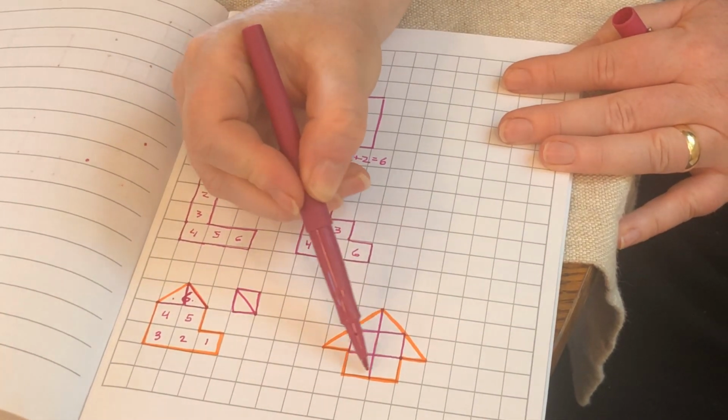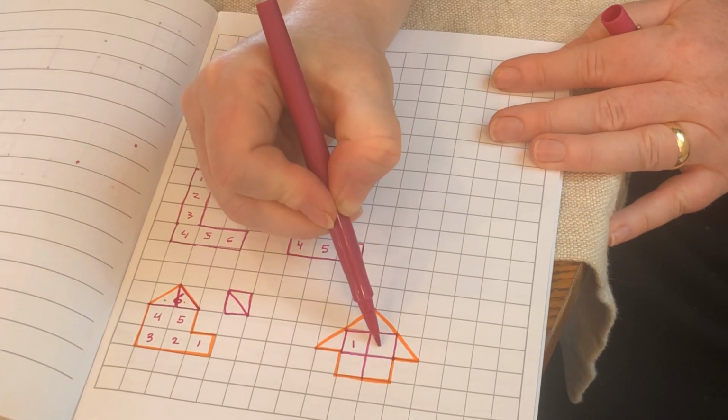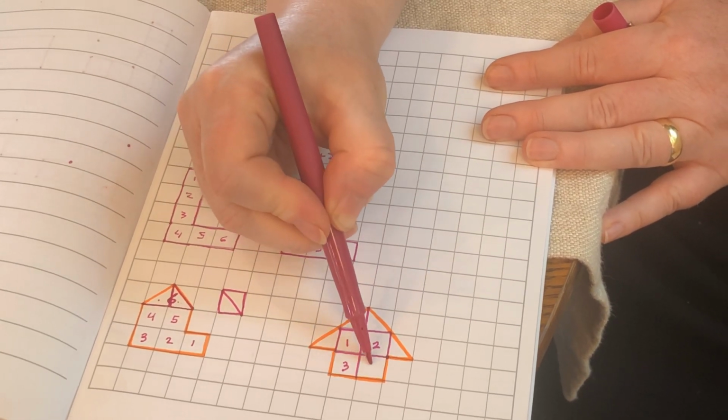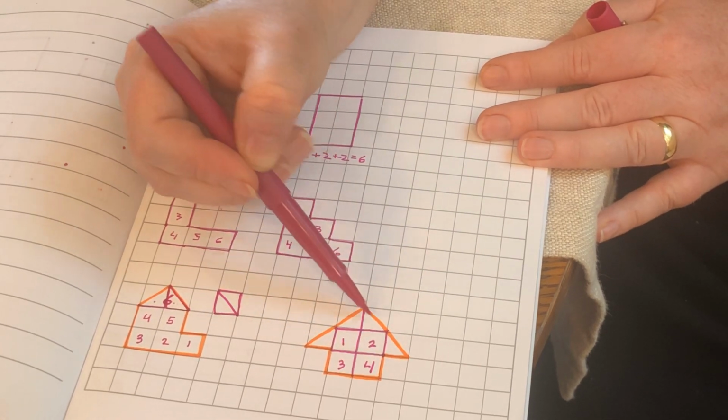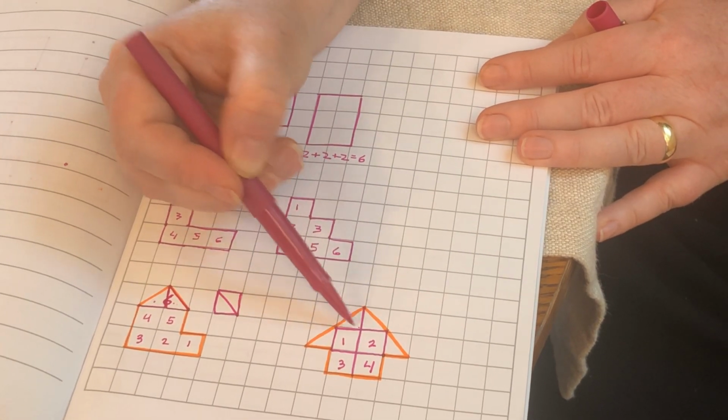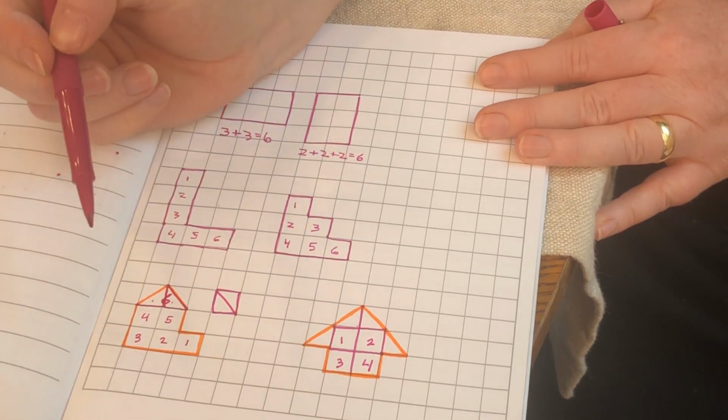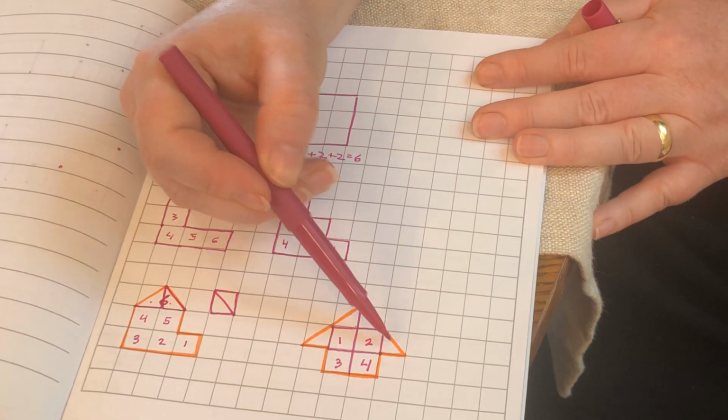So I can see right here in the middle I've got 1, 2, 3, 4. And then I have a triangle here, a triangle here, a triangle here, and a triangle here. What do I do with these triangles?